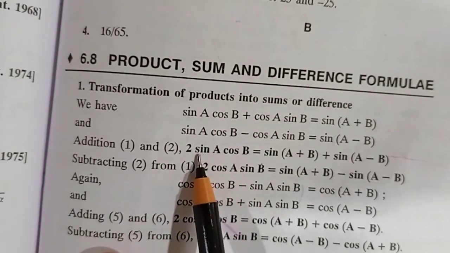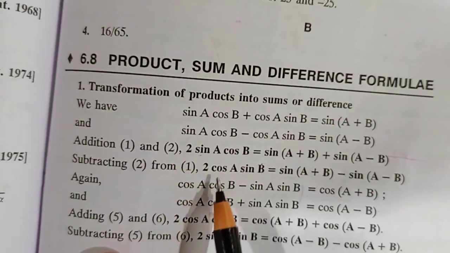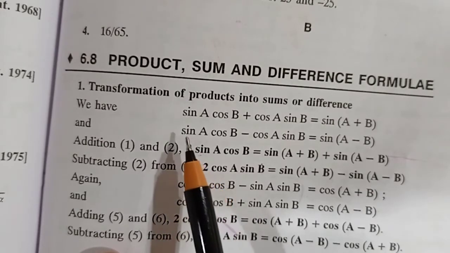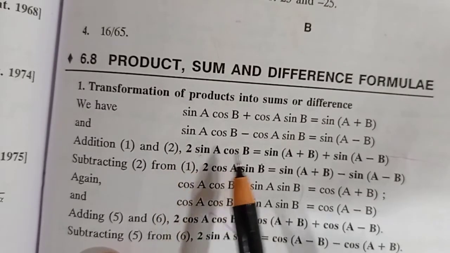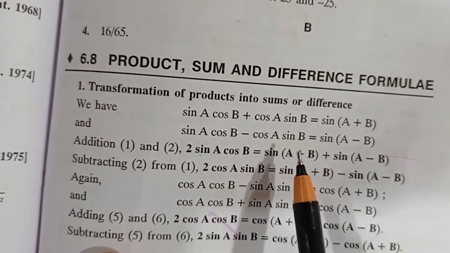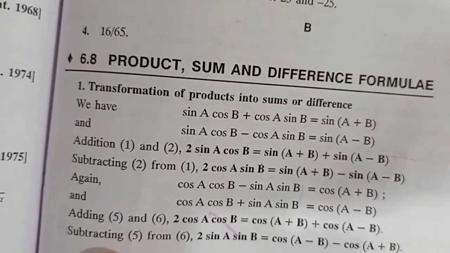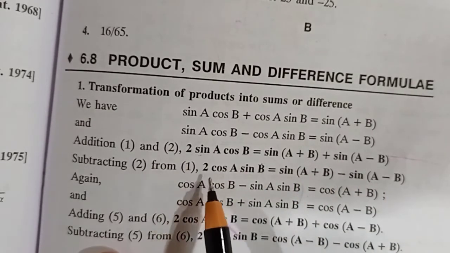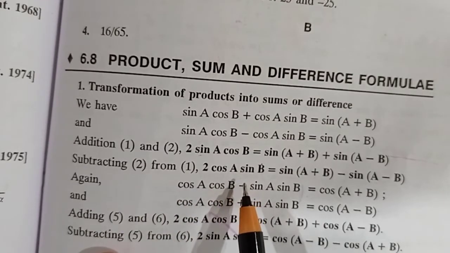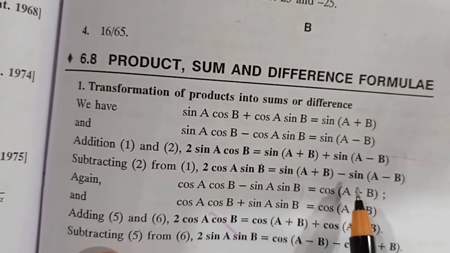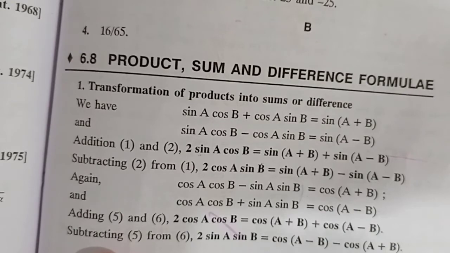When you write the product formula, always you can find this 2. 2 sin A cos B means sin sum plus sin difference. If it is 2 cos A sin B, if cos first, sin sum minus sin difference.